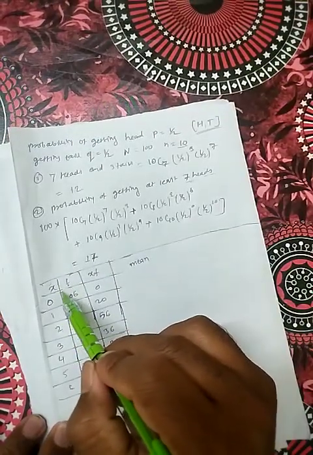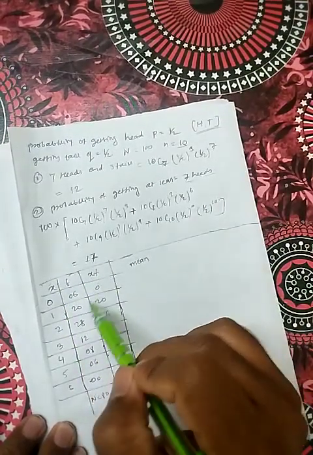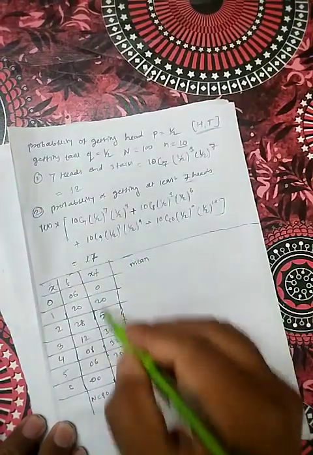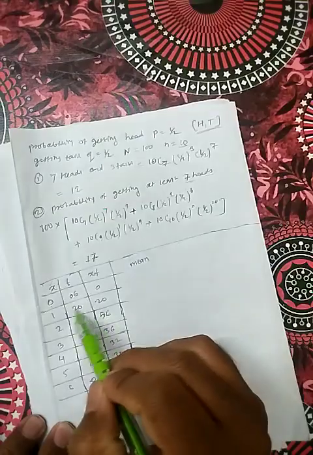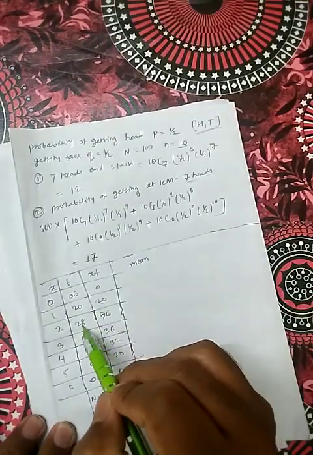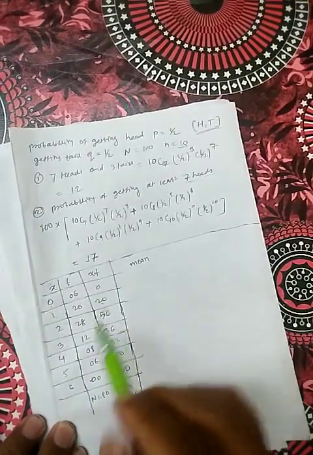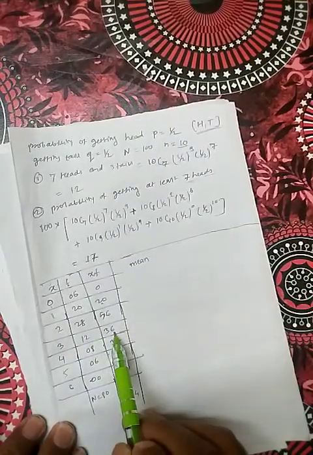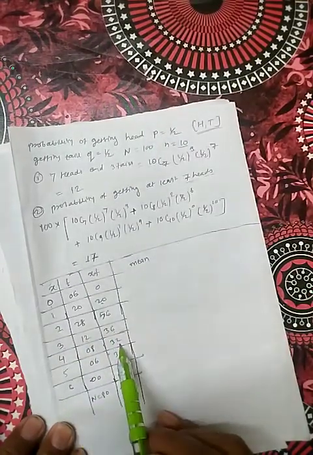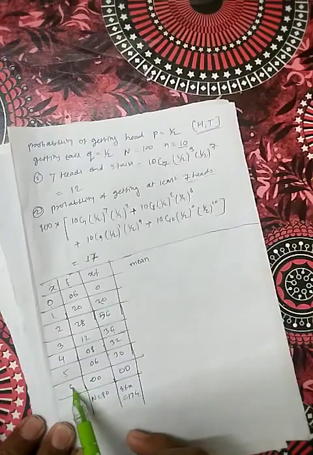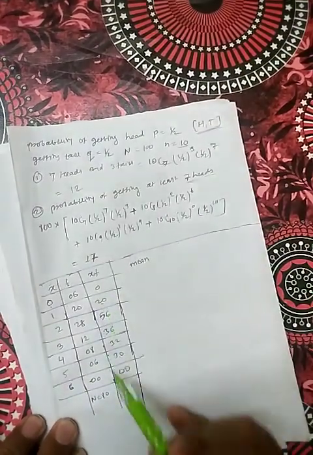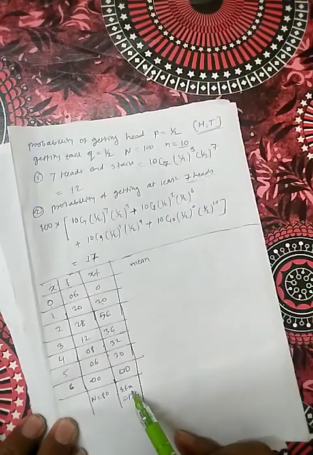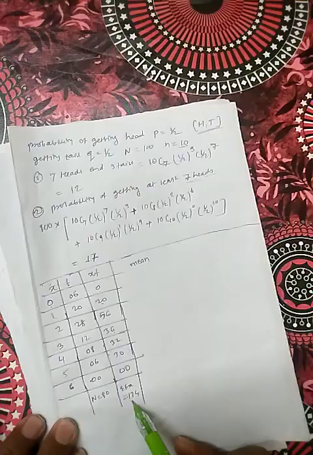So 6 into 0 we get 0, 20 into 1 we get 20, 28 into 2, 56, 12 into 3, 36, 8 into 4, 32, 6 into 5, 30, 6 into 0, 0. So the summation of f of x is 174.